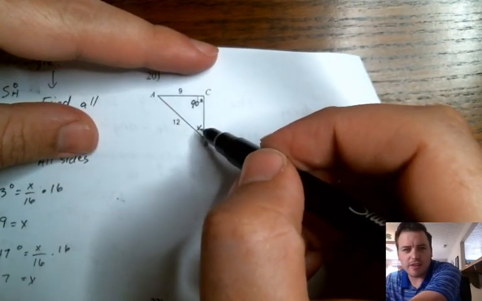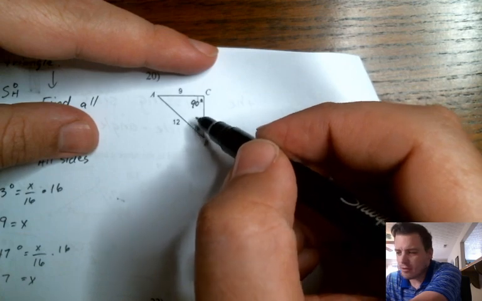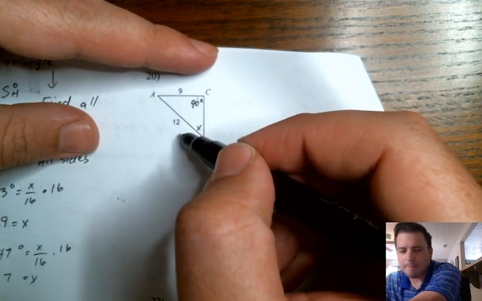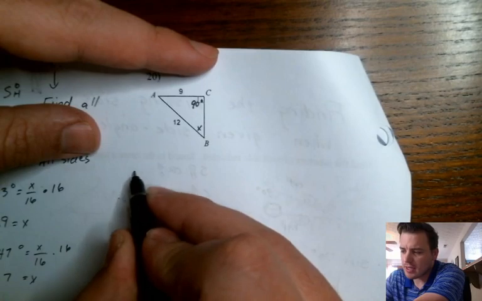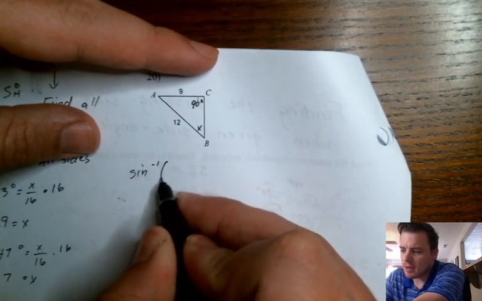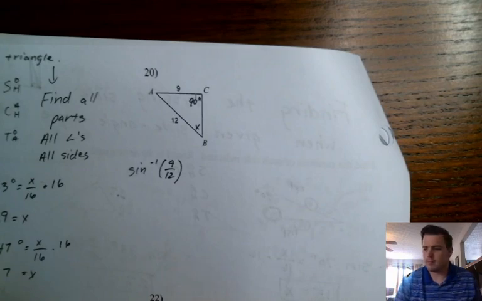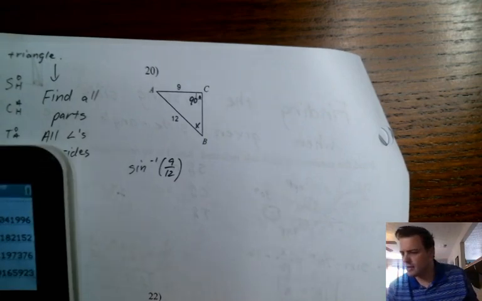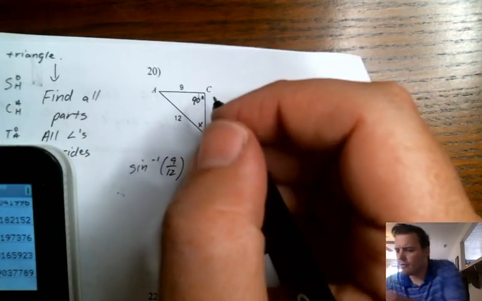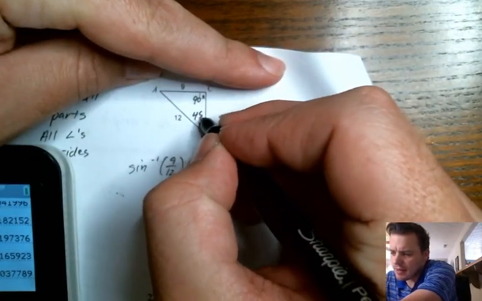So let's say we're finding this angle right here. So that would be opposite over hypotenuse. So I would just say the inverse sine of 9 over 12. The inverse sine of 9 divided by 12. That equals 48.6 degrees. Yeah, that makes sense.